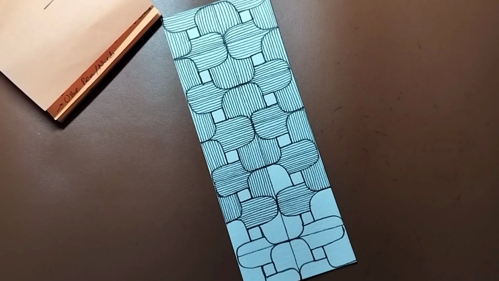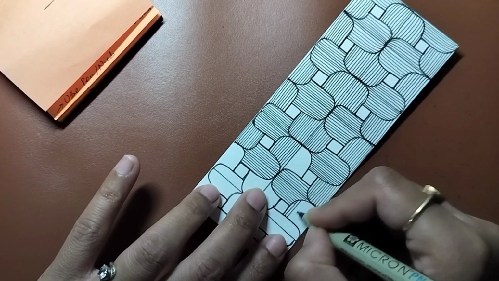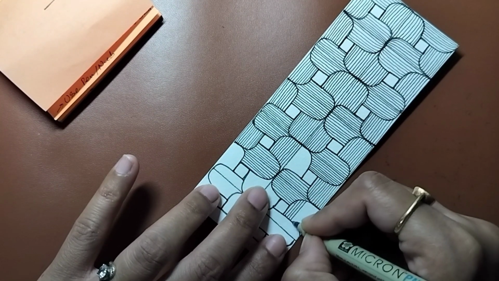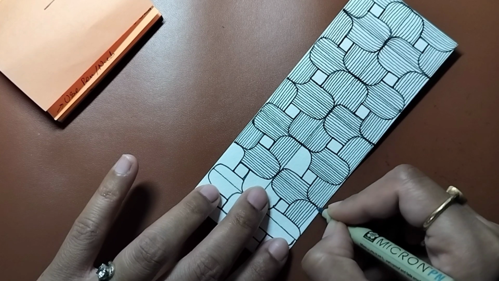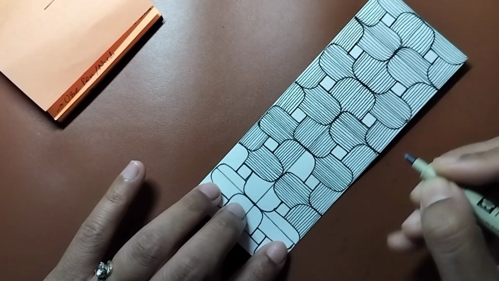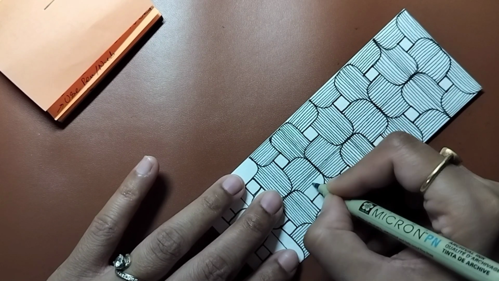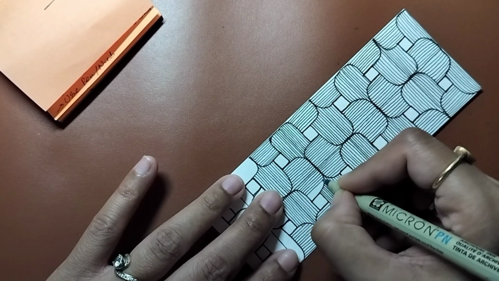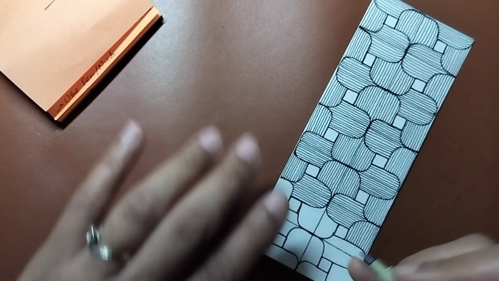Yes. So I'm still continuing in the same fashion. Adding lines. As I mentioned, you can always add a highlight.